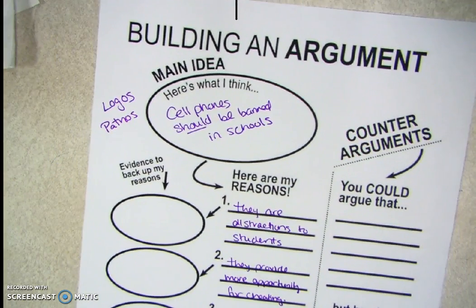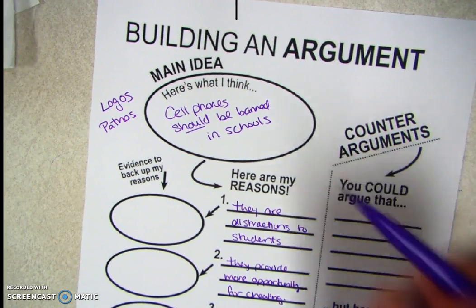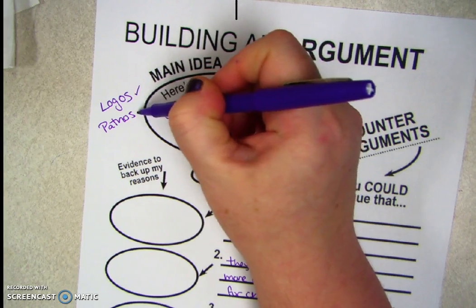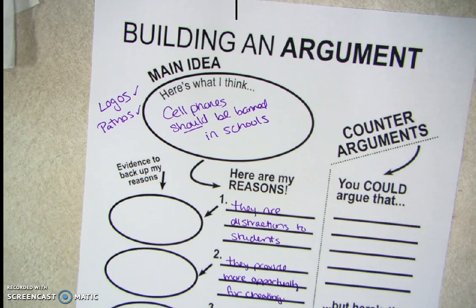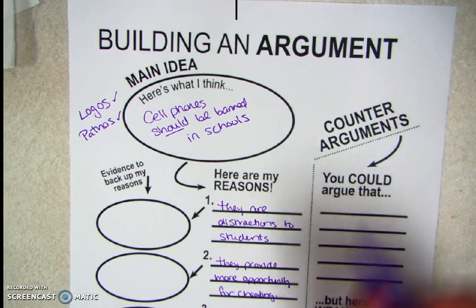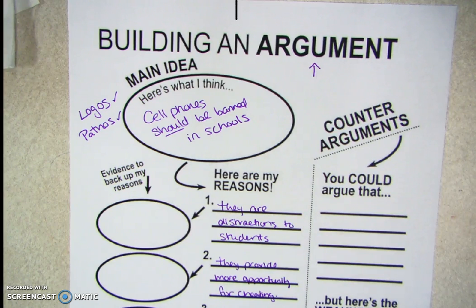And remember that the 2 ways that we do that are through what we called Aristotelian appeals. You'll remember that from class. Logos and pathos. Logos is when you appeal to someone's logic or you appeal to their brain. You use facts and you use figures. Or you appeal to their heart, pathos. You use anecdotes, you use stories, you use something that's going to hit on their emotions to try to persuade them. And remember that when you argue, the whole thing you're trying to do is persuade someone to see your side of the topic.